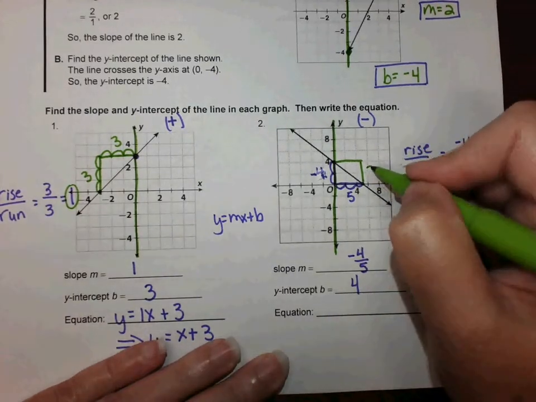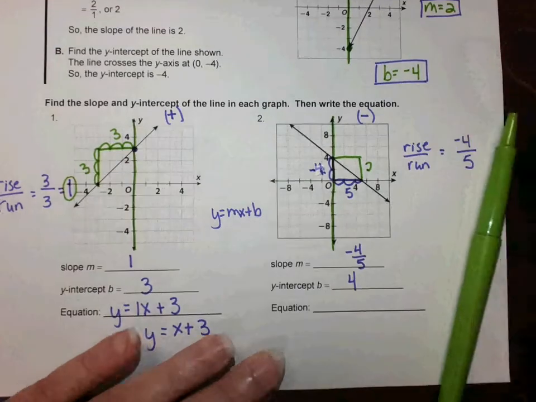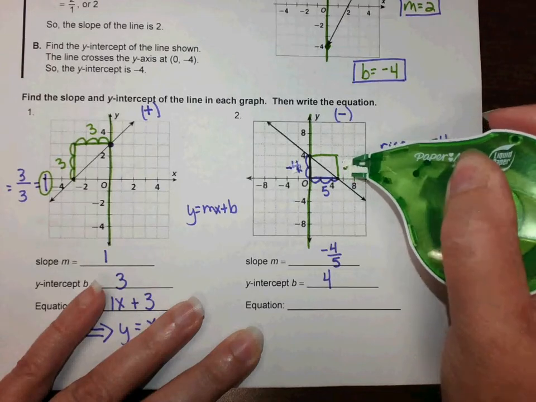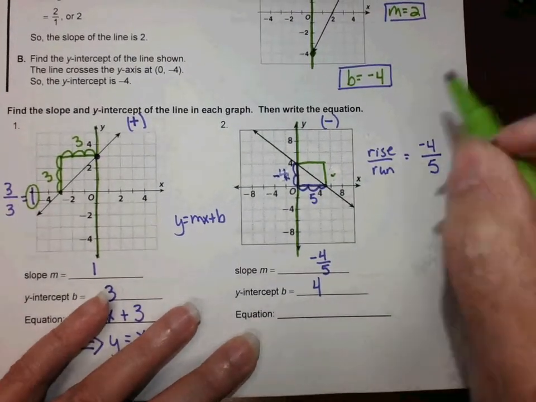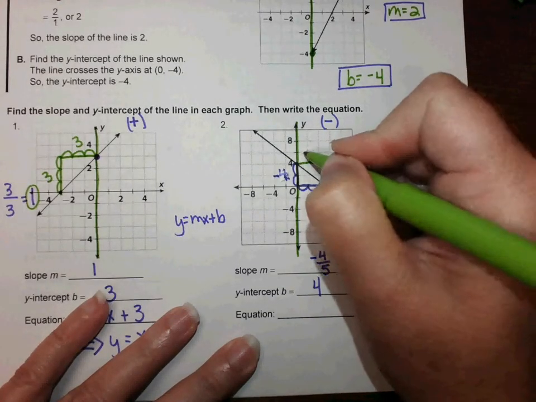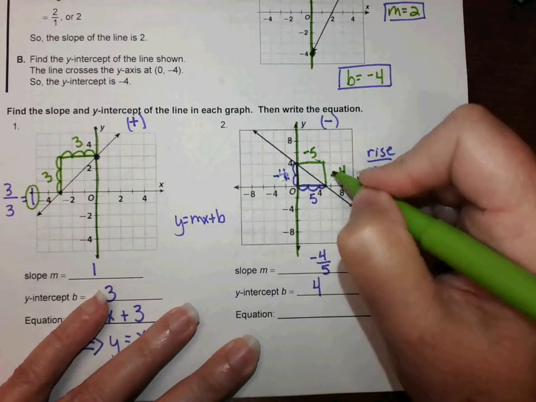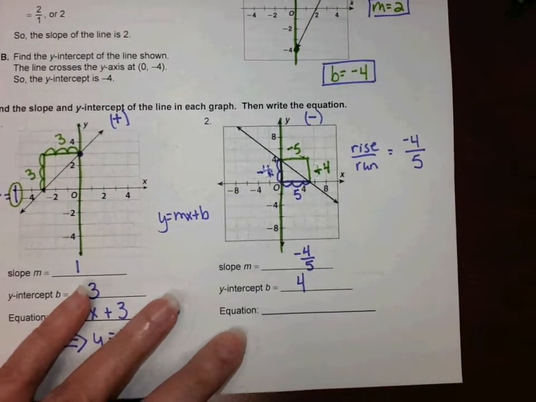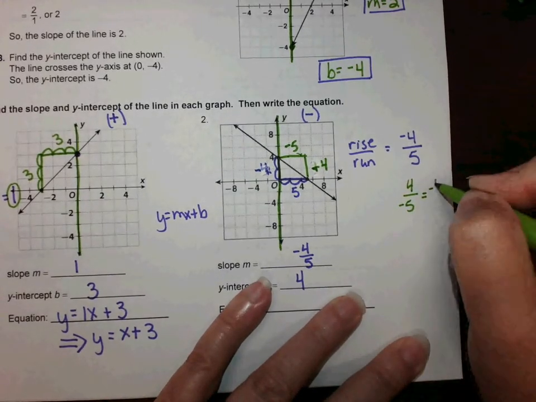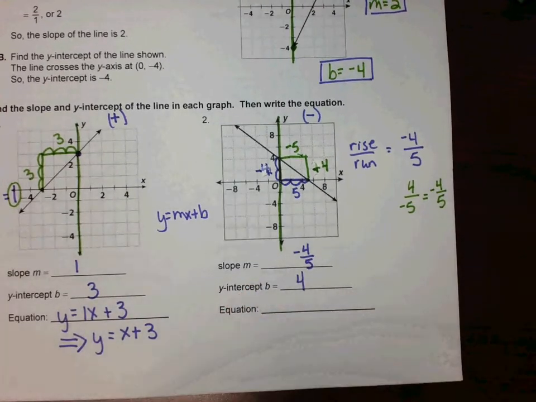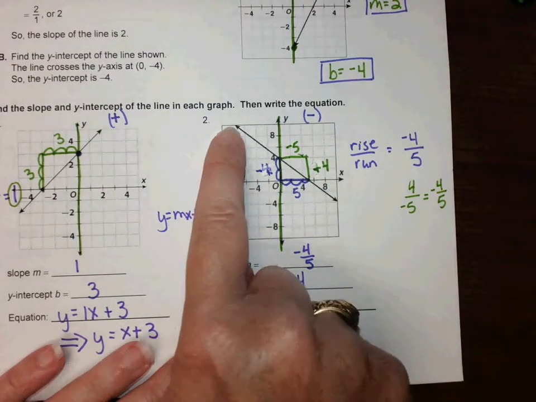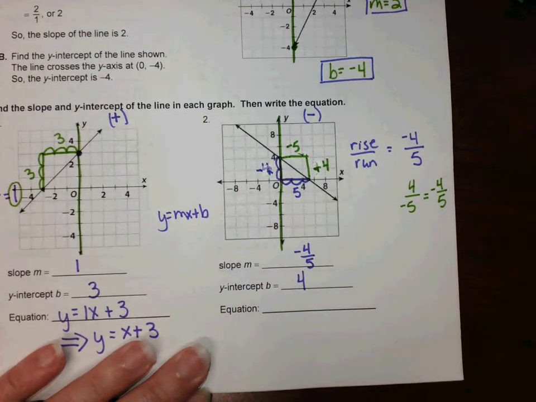Now I could have done it this way. My rise would be +4, and my run would be 1, 3, 5, -5. In that case, I would have 4 over -5, which still equals -4/5. If you have one negative number in the fraction, it's a negative fraction. So it's the same either way. But again, we recommend going from left to right when you go from point to point.